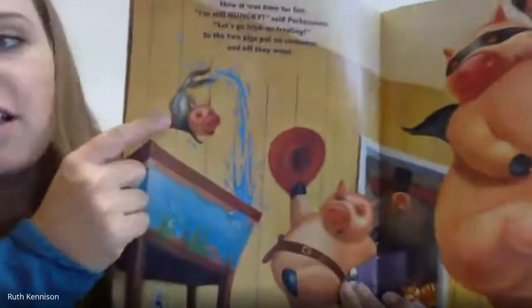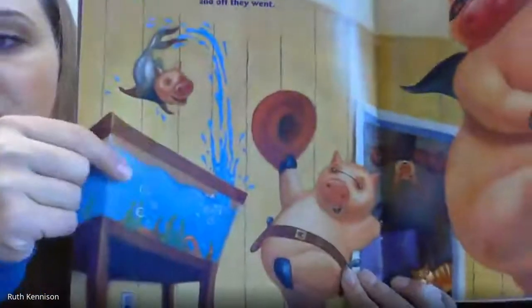Oh, then look, there's the fish pig jumping out of an aquarium. And then do you guys see this one over here? And the bat pig.